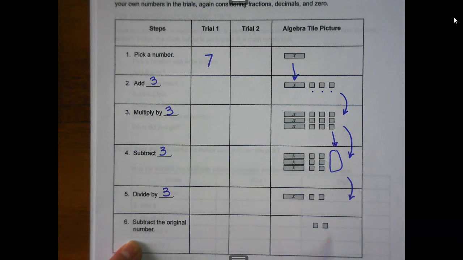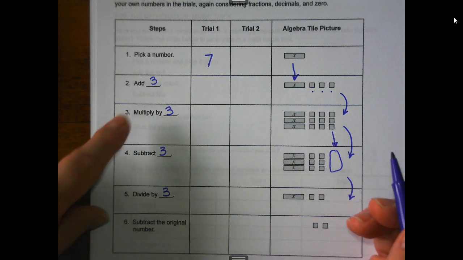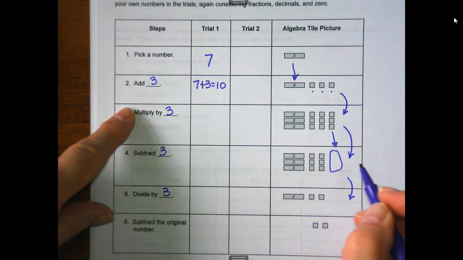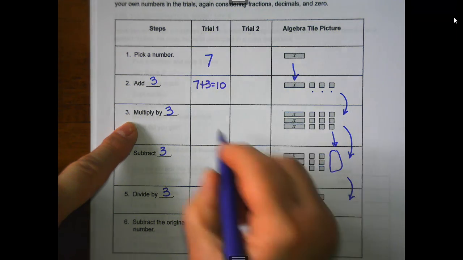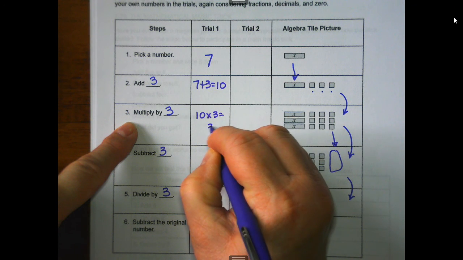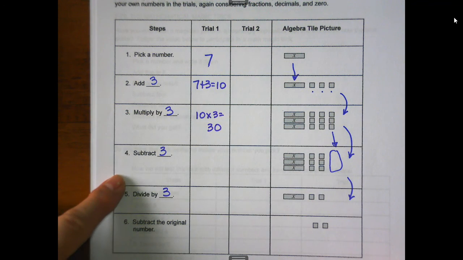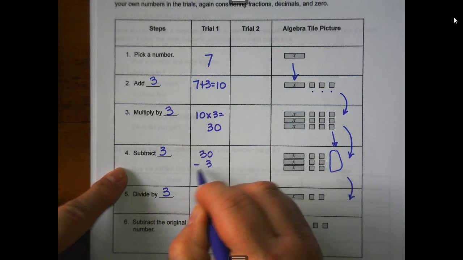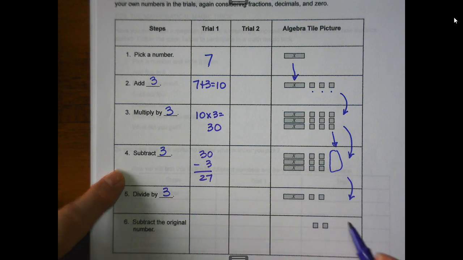So let's see how that plays out with the trial that I'm going to walk through with you as we're reviewing this assignment. 7 plus 3 equals 10. Multiply by 3, so I take my answer times 3, and that gives me 30. Subtract 3, 30 subtract 3 gives me 27.